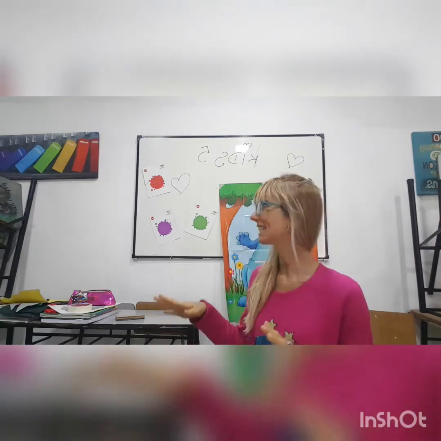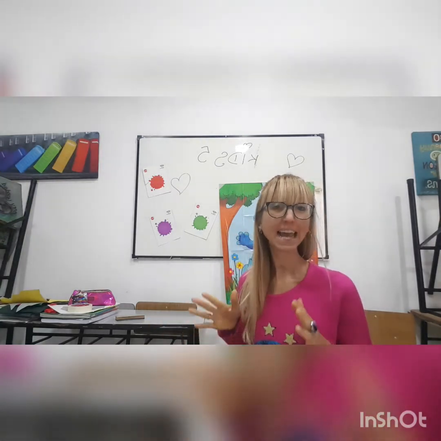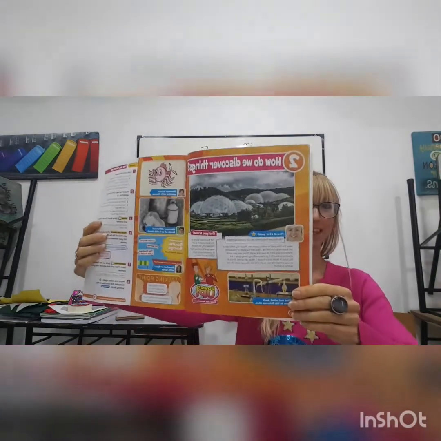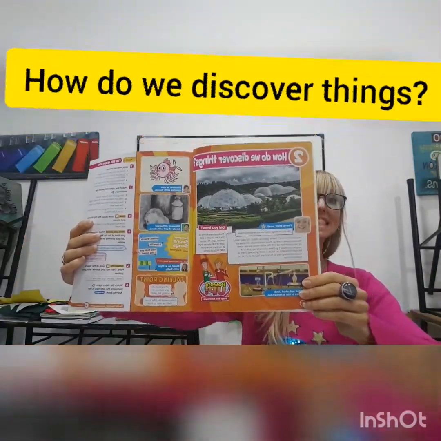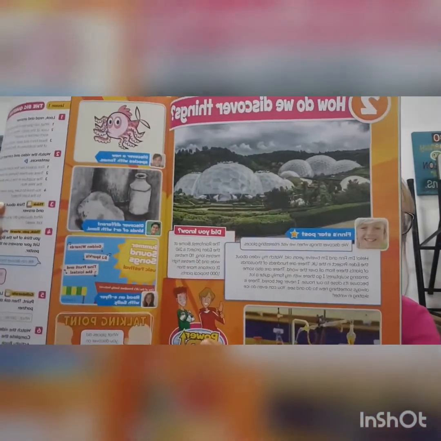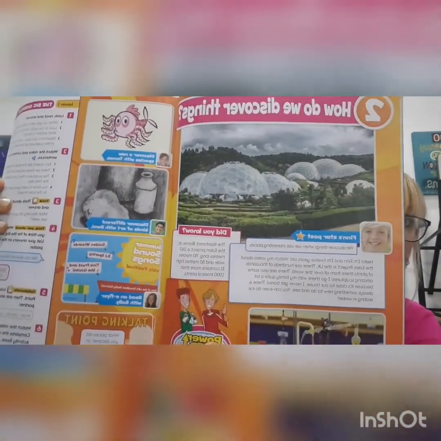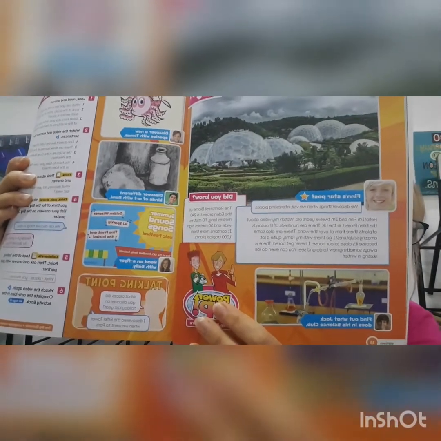This is the class for Kids 5, and we are going to continue working and finish with Unit 2. Unit 2 in the book is called How Do We Discover Things? Here we have different discoveries and different ways to discover new things.